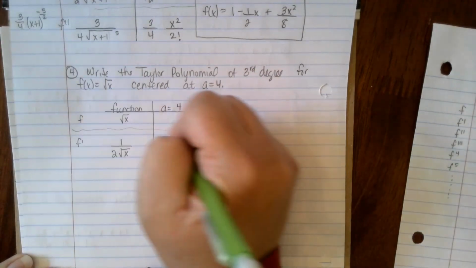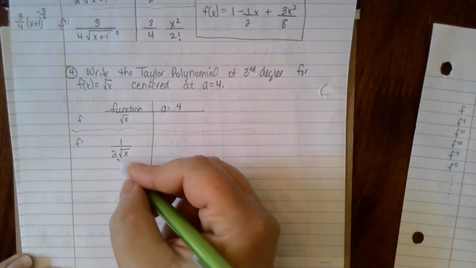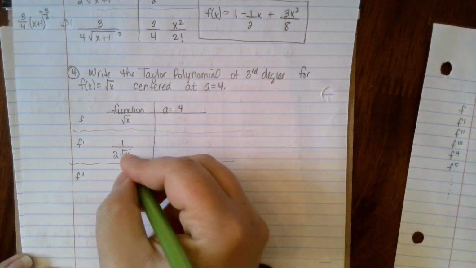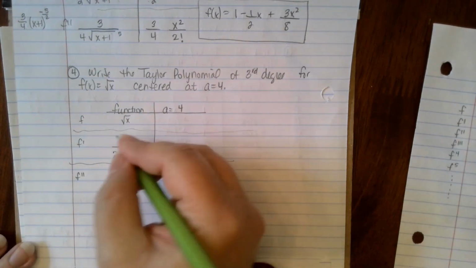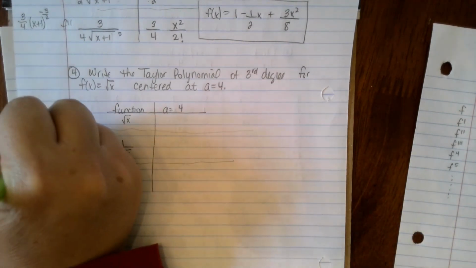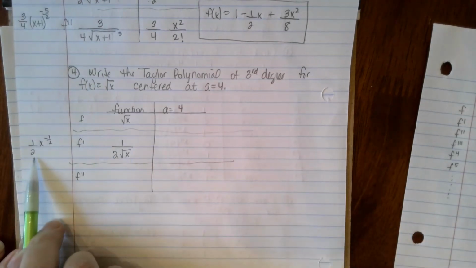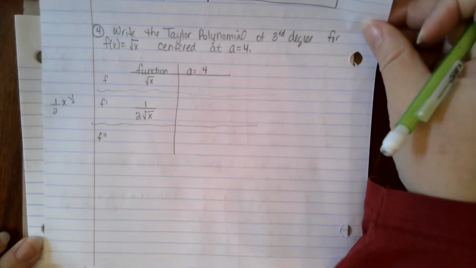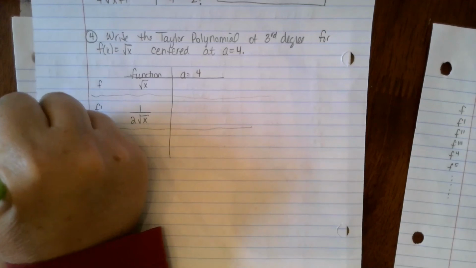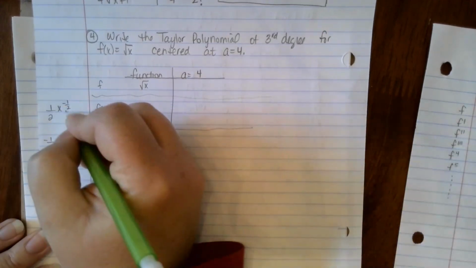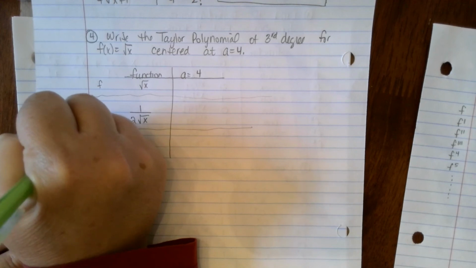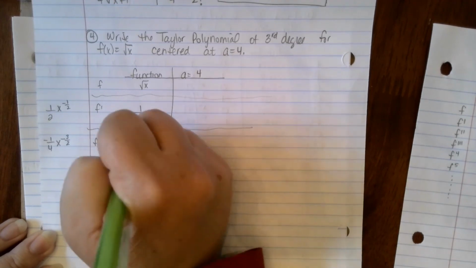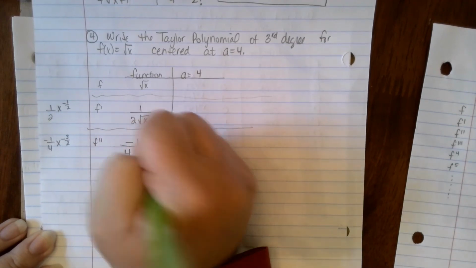Okay, so here's my first one. So then I'm going to take the derivative of that. Well, I don't usually take the derivative of that looking like that. I usually rewrite it to 1/2 x to the negative 1/2. So I'm writing it over here so that I'm actually able to take the derivative of it. Okay, so the derivative is negative 1/4 x to the negative half minus 1, which is x to the negative 3/2. So this becomes a negative 1 over 4, the square root of x cubed.